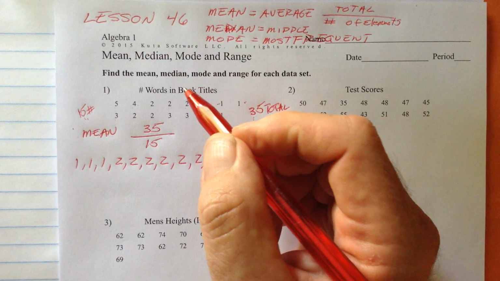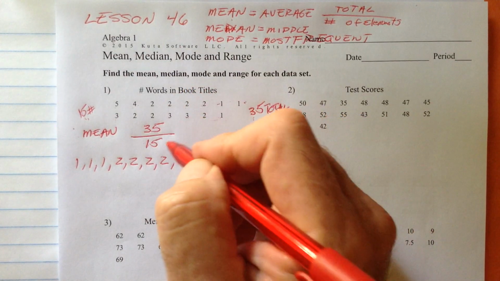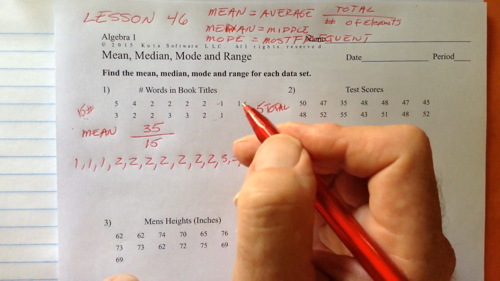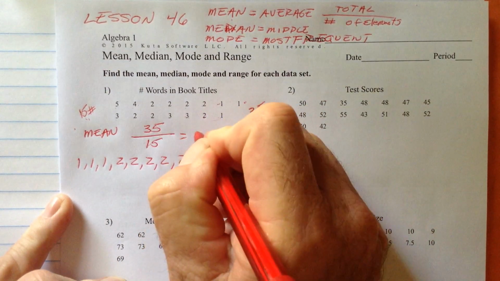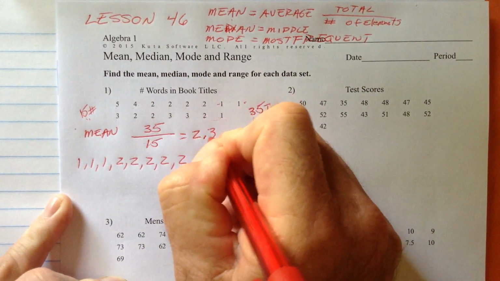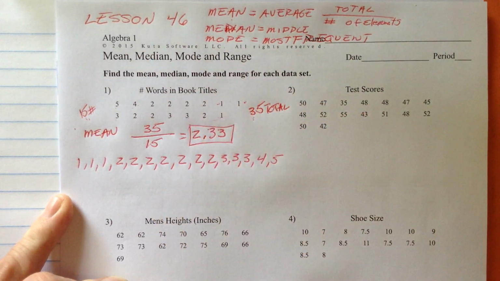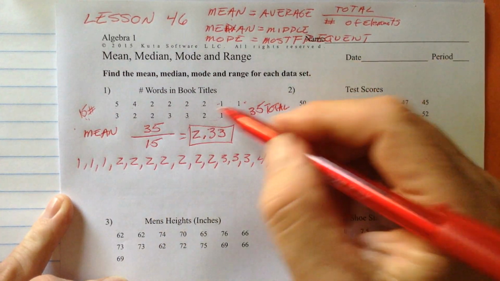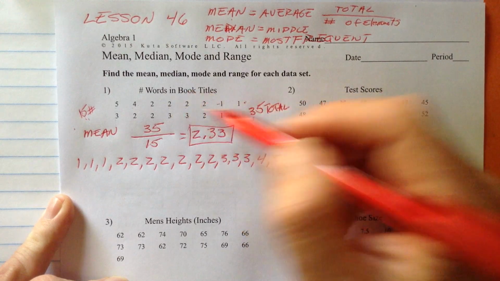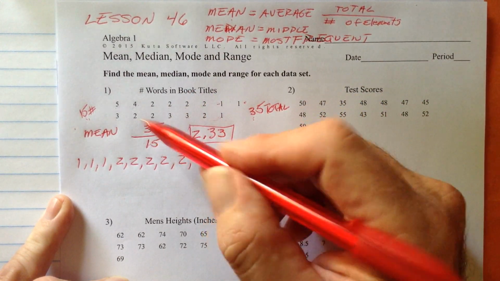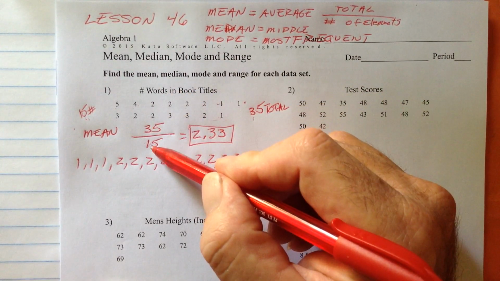So take a calculator and you type in 35 divided by 15, and you end up with, I'm going to round to 2.33. So this right here would be the average. Okay? It's the total of all the numbers added together divided by how many numbers you have.